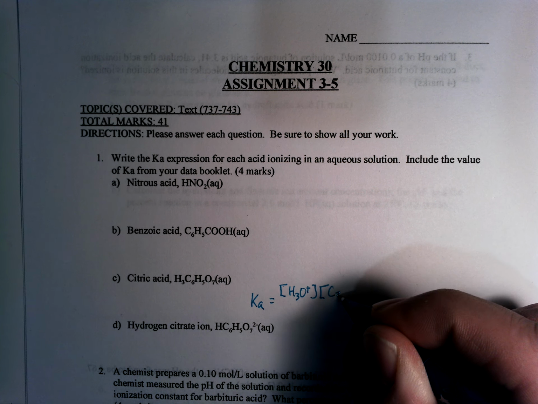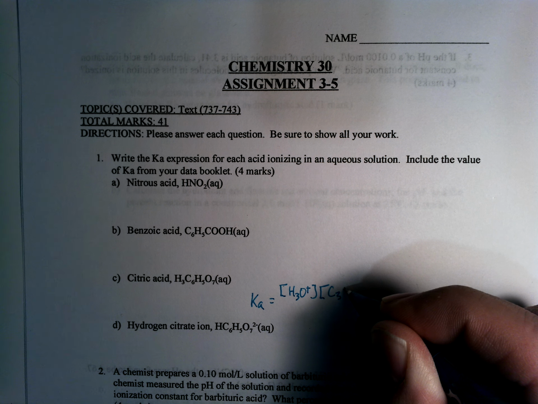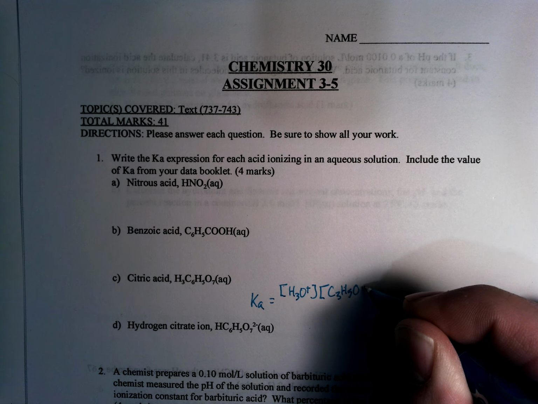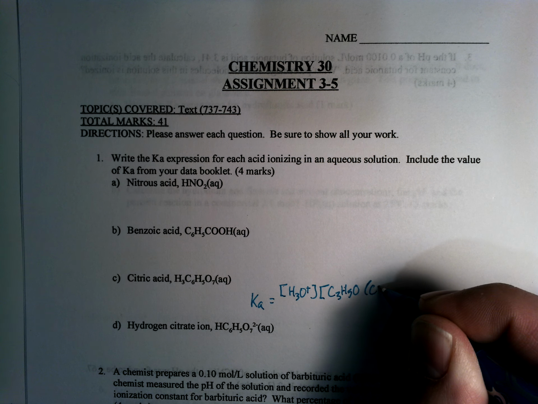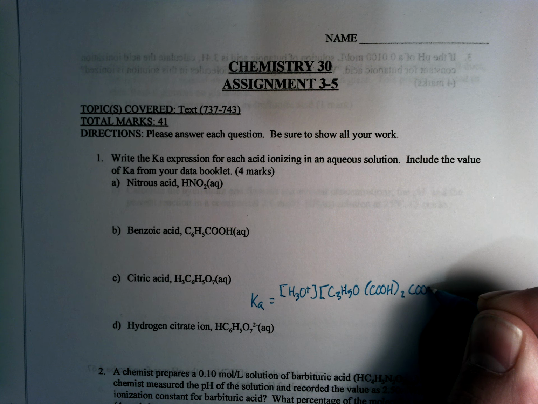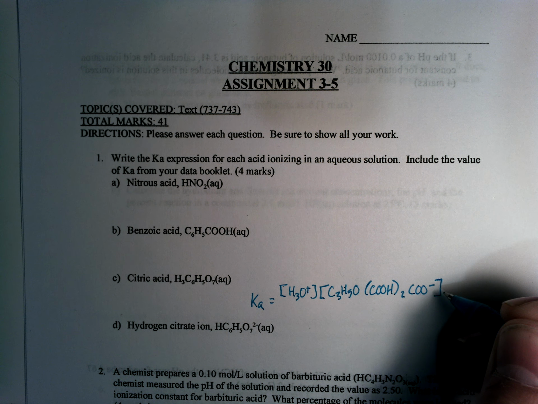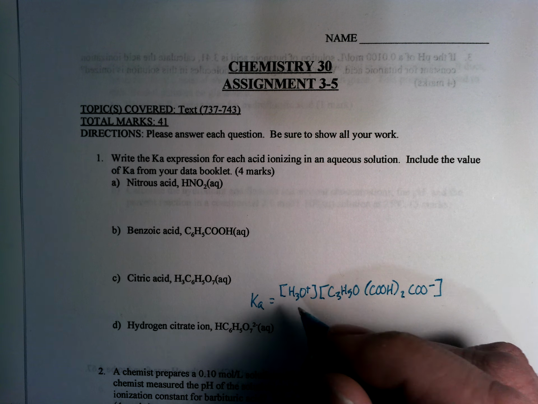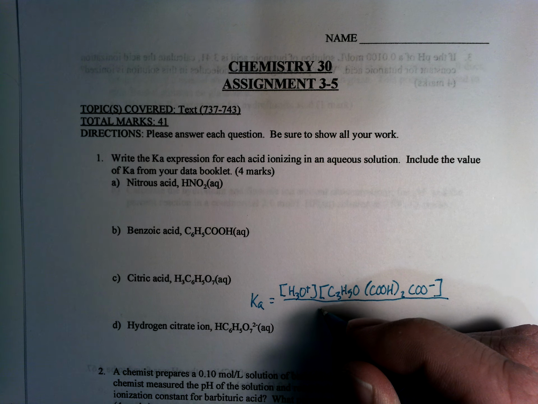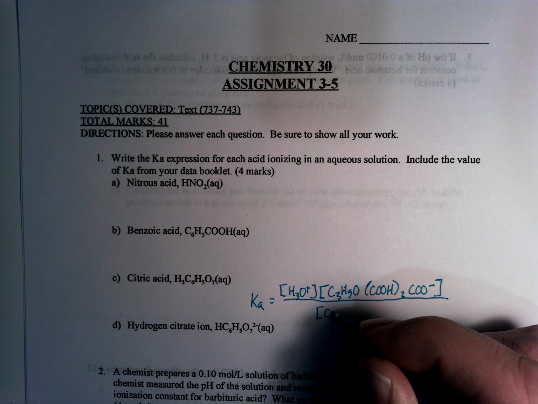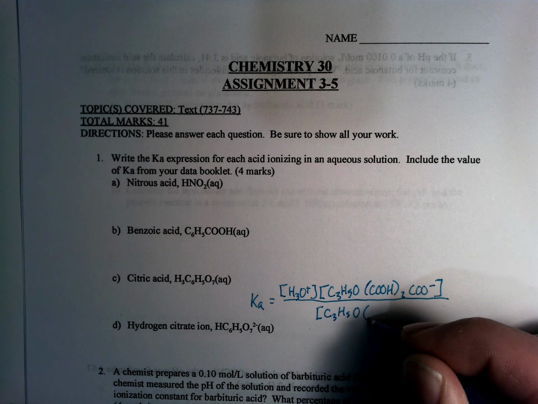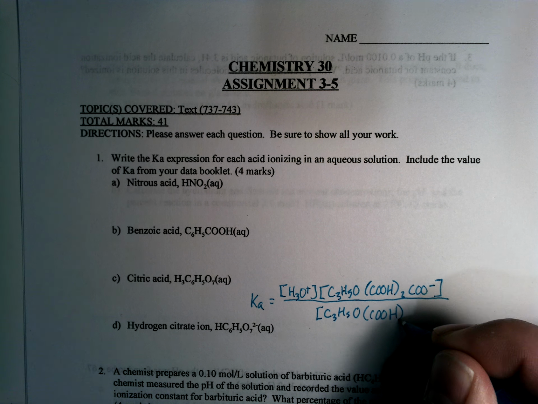C3H5O COOH2 COO minus. So this is the one we get out of our data booklet. That's the conjugate base out of our data booklet, and then divided by the concentration of C3H5O COOH3.